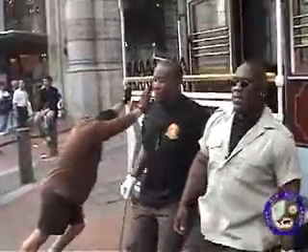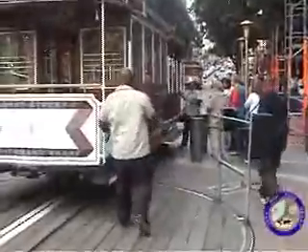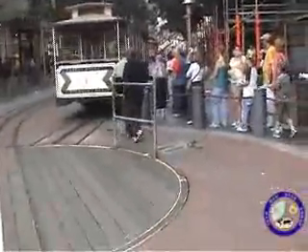You drive, I walk. That's how they turn the tram around. I think this one is going to Chinatown, so I'm going to get the next one. Get them to the other side.